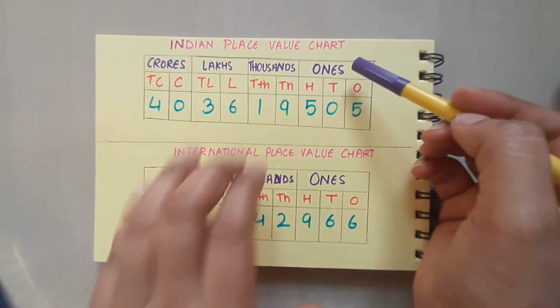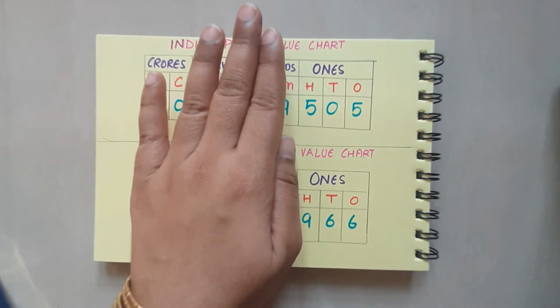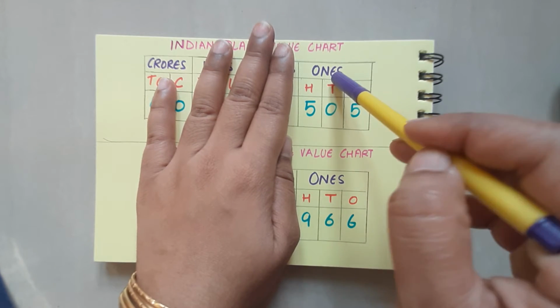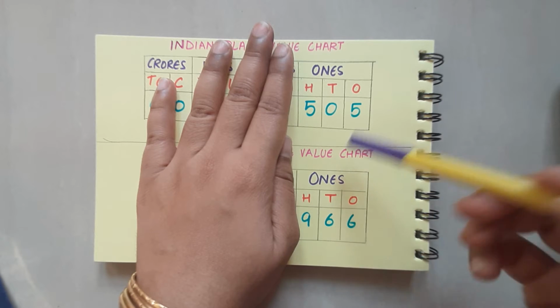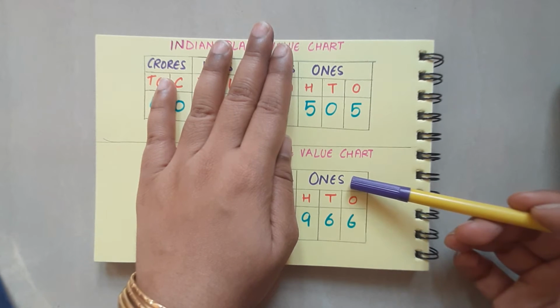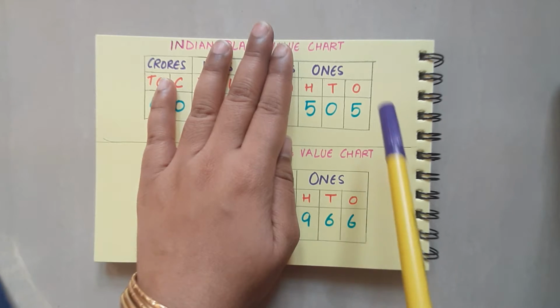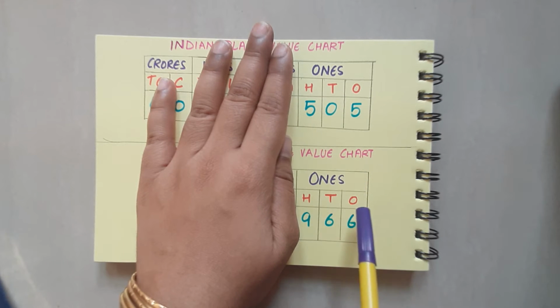Here, let me take you one by one with each period. According to the Indian place value system and the international place value system, the ones period is the same, right? In both systems we have the ones period, with ones, tens and hundreds places.